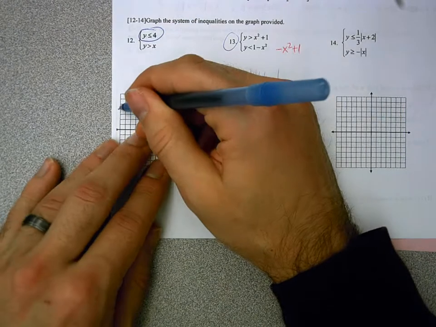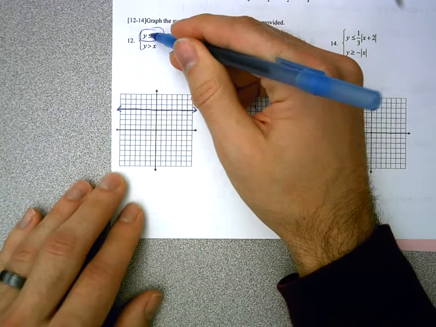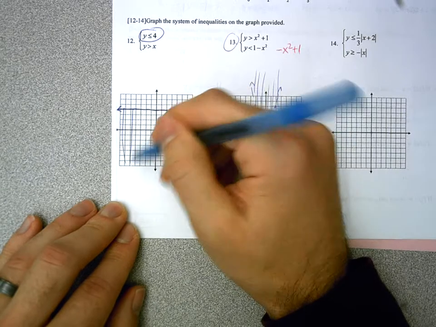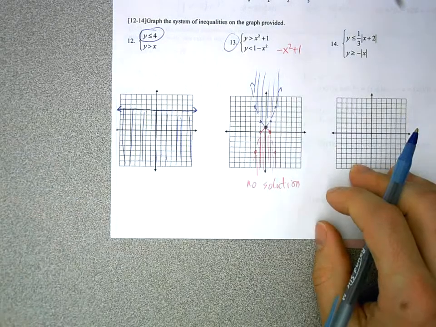Solid. It's got the or equal to. So solid line here. Y is less than or equal to, so I'm shading below here. So kind of right in there.